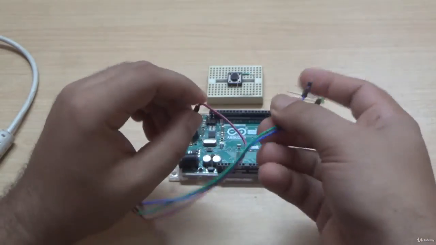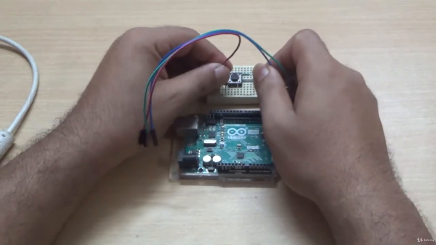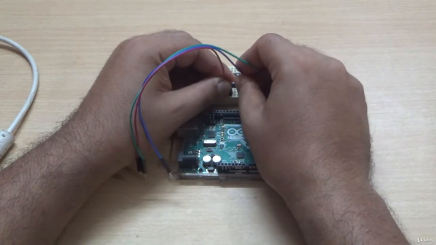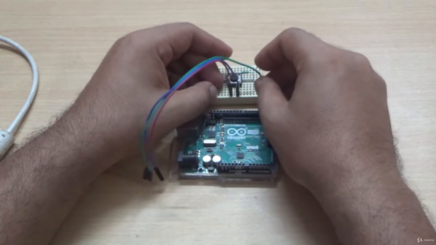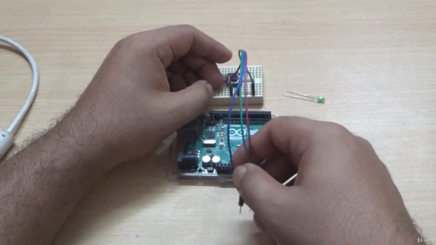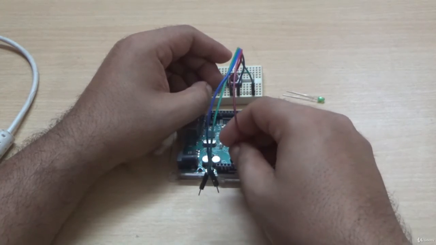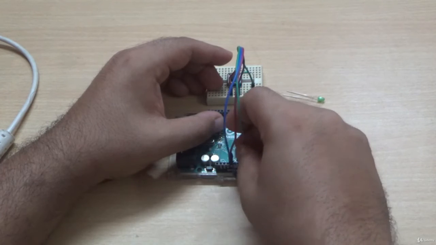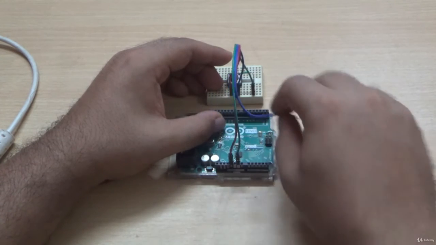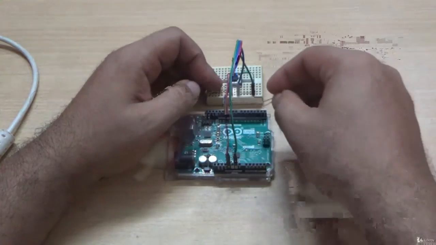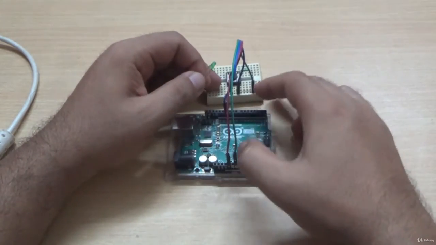The red one should be connected to 5 volts, so I am connecting it with one side of the switch. The blue one is the resistor and switch junction, and green is the ground, that is the other end of the resistor. So the green one I have connected to ground and the blue is connected to pin 11. As in the circuit, I have connected like that.